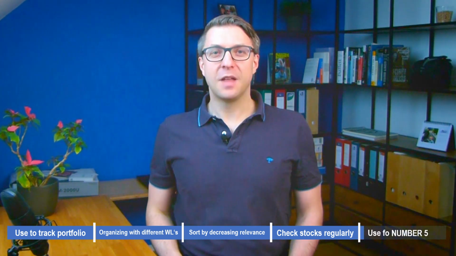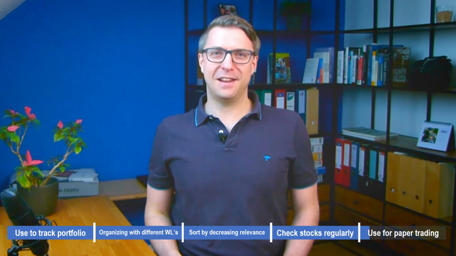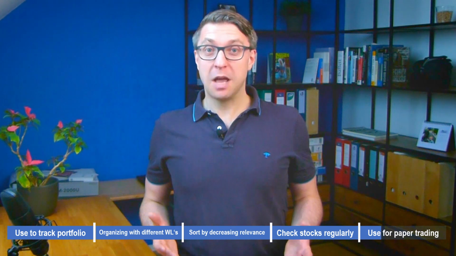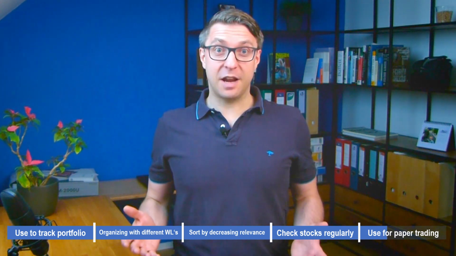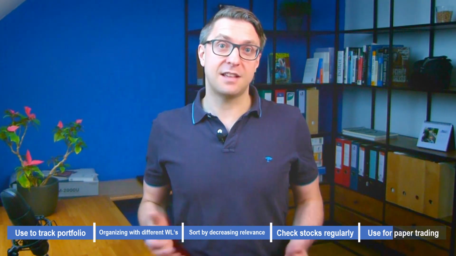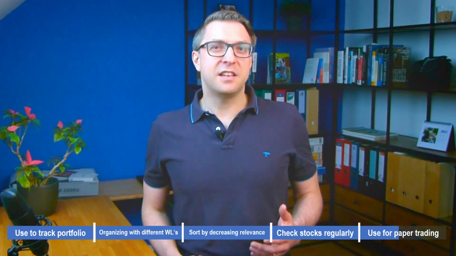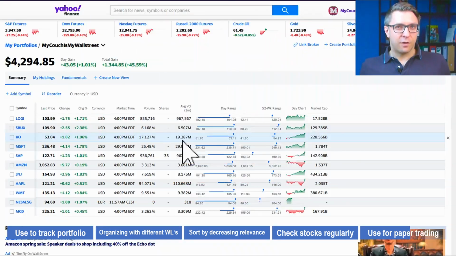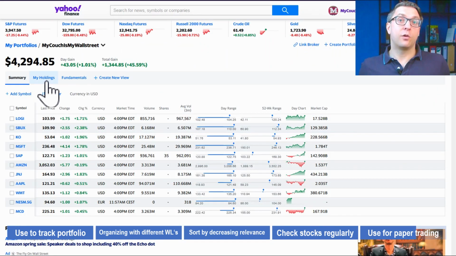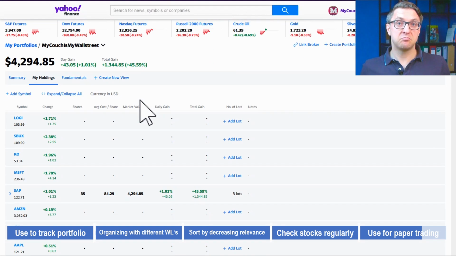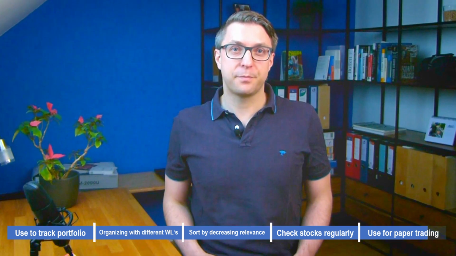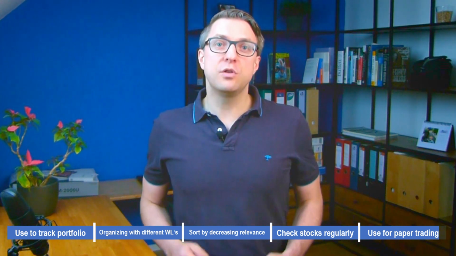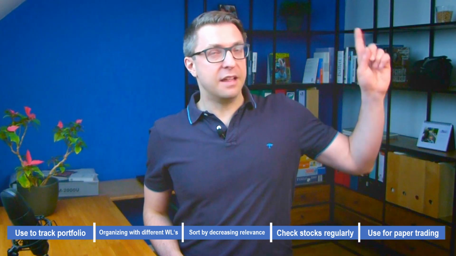Number 5. Use watch lists for paper trading. Paper trading is a great way to practice investing without entering the risks of real trading with its connected potential losses. This is something that you should consider if you're just beginning with investing in stocks. For this purpose, you can also use the portfolio functionality of Yahoo Finance, like shown in item number 1. What paper trading is and how you do this easily will be shown in a separate video that I link here in the corner.